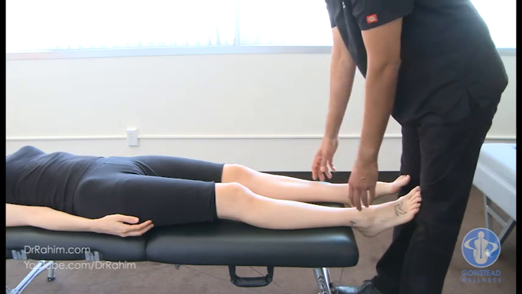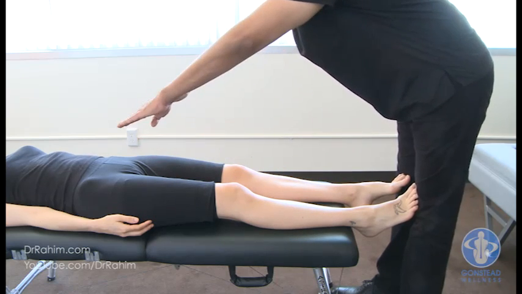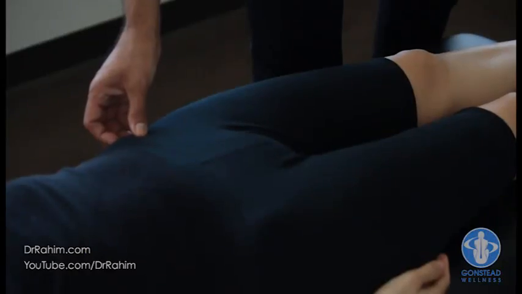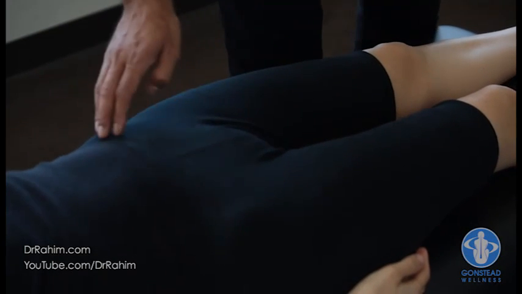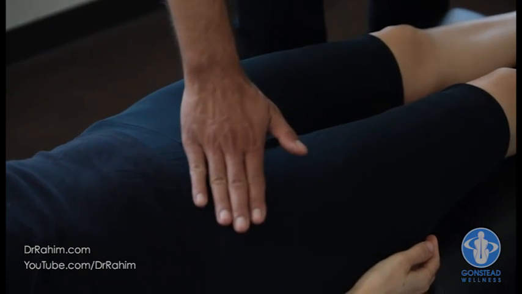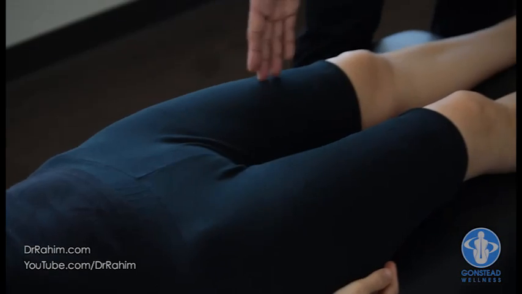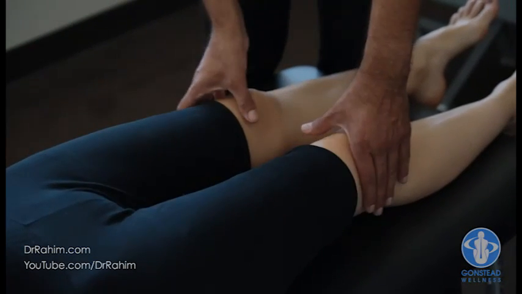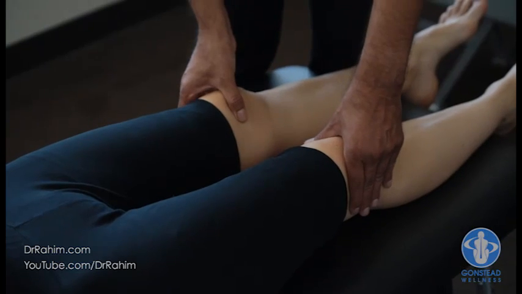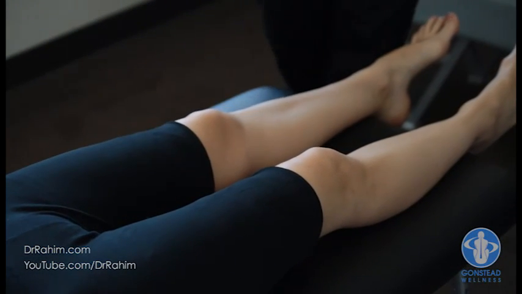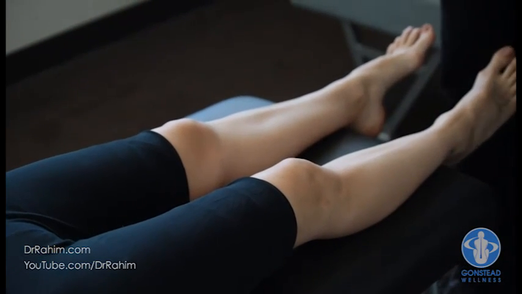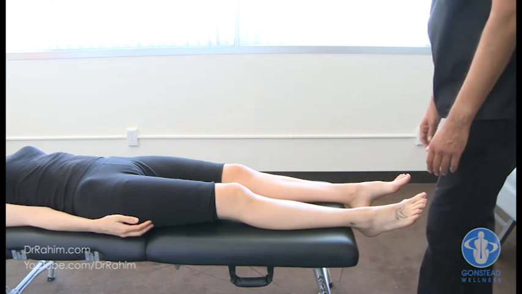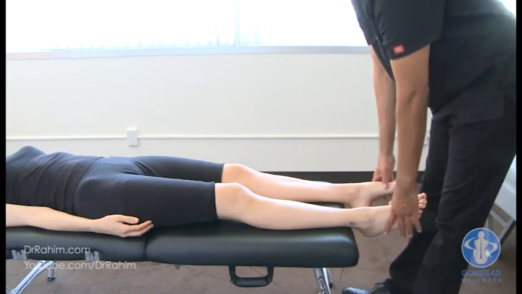So going back to the visualization, start at the AIIS, anterior inferior iliac spine, right here, the hip bones up front, and see if one is higher than the other. Follow the femur down. We're looking at the shape of the femur. We're looking for any rotation of the femur bone. We're looking for tight hamstrings or hiking of the knee.